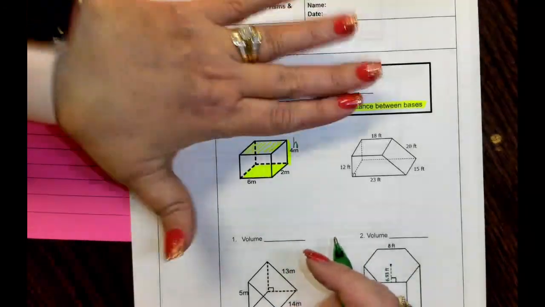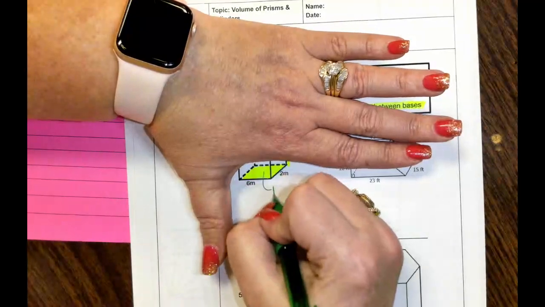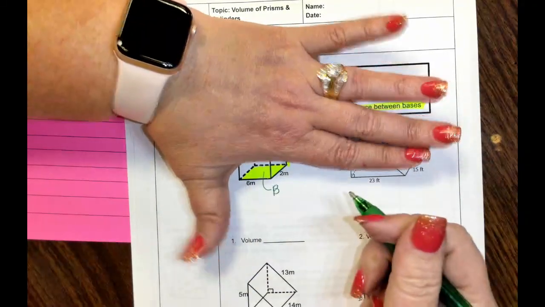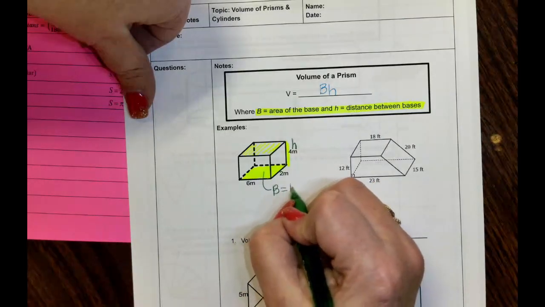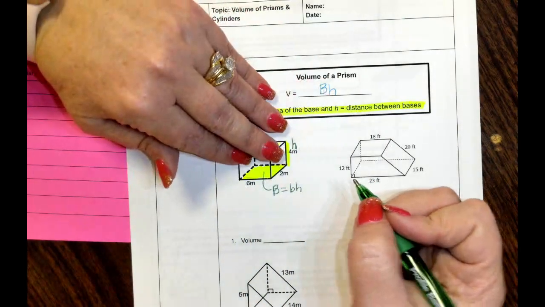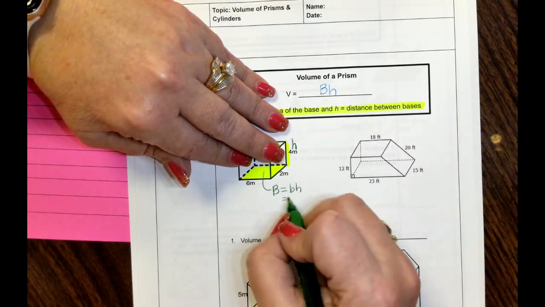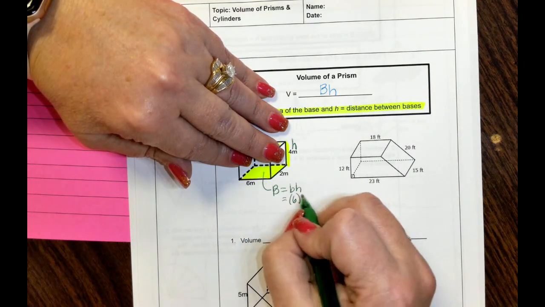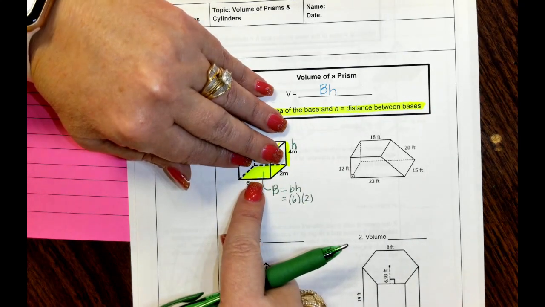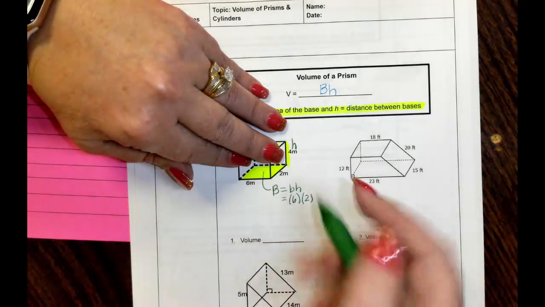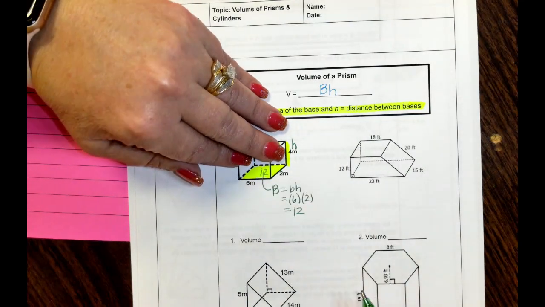Okay. Now, ignore everything else, right? We need to find B, the area of the base. That's a rectangle. You go over here, you find your formula for your rectangle. B is the area of the base, which is the length of the base and the height of the rectangle. So the length of the base would be 6. The height of the rectangle would be 2. This is a rectangle. I know it looks like a parallelogram, but remember it's drawn in perspective. So the area of the base is 12. The area of that rectangle is 12.